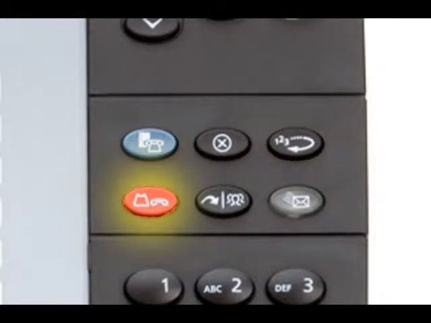Starting over at the bottom left, we've got the red hold key. Simply place a call on hold. You can hang up the handset and come back to that call later. The next key over from there is the transfer conference key. It has 2 functions. You can either transfer a call between extensions, or you can use this key to conference in multiple participants for a conference call.